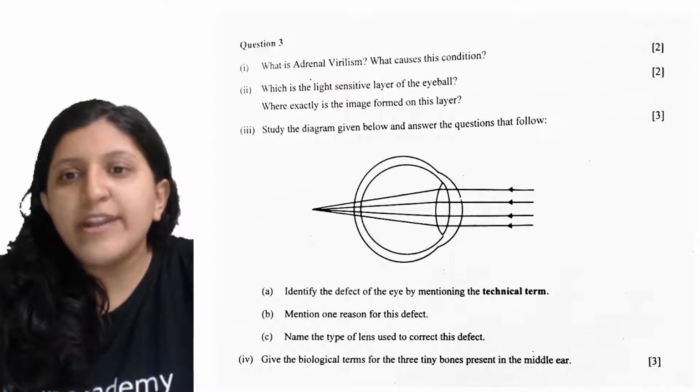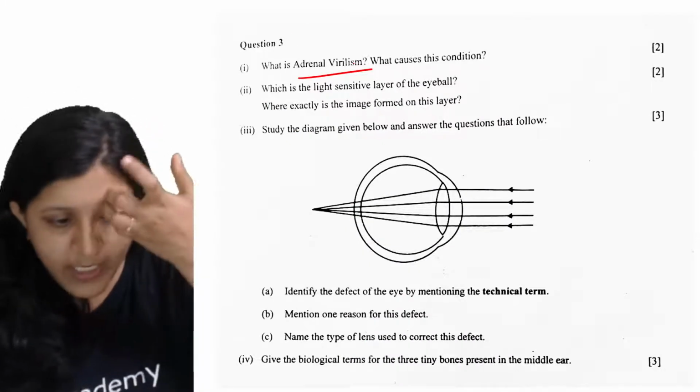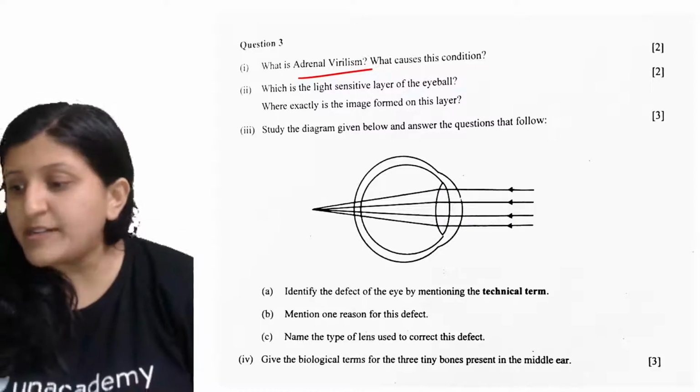So what is adrenal virilism? Any of you? What is that adrenal virilism?